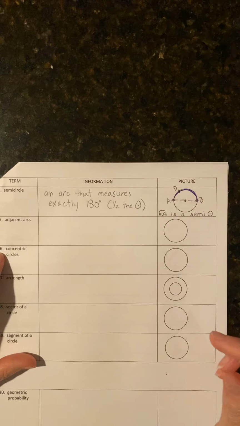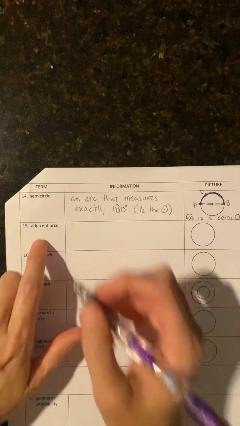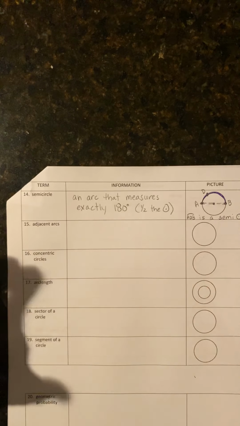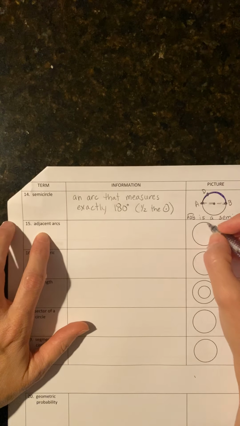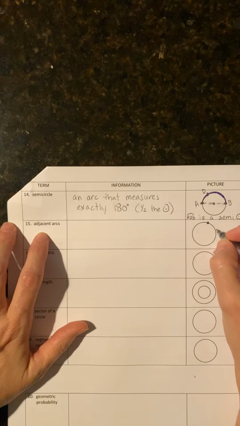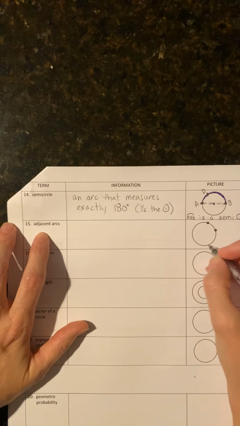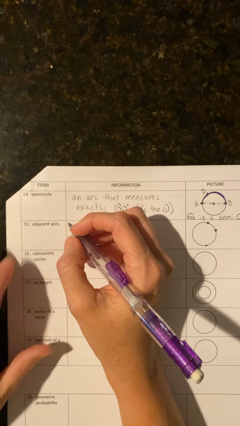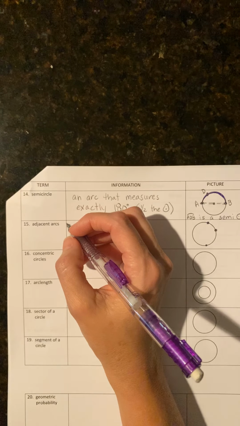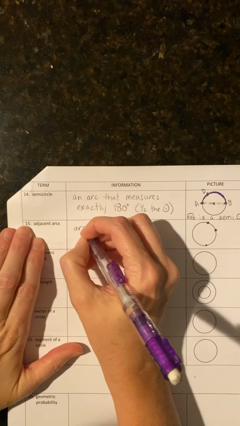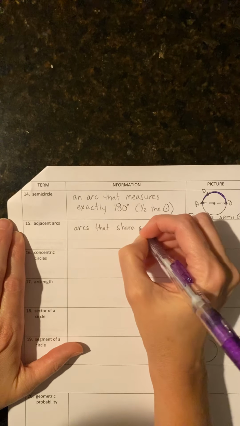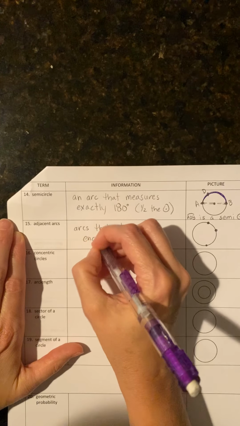Let's see, adjacent arcs. Adjacent arcs are just next door neighbor arcs. Just like adjacent angles are joined, adjacent arcs are joined. They are arcs that share an endpoint.